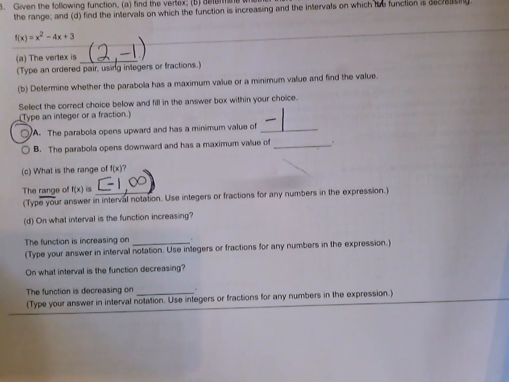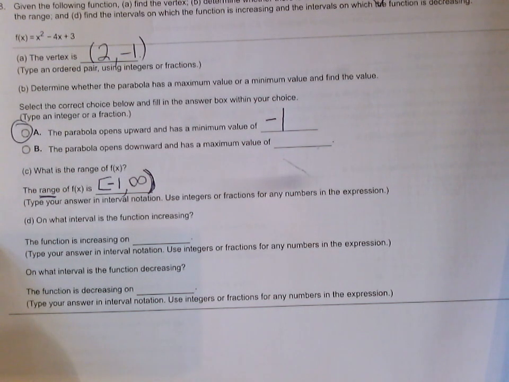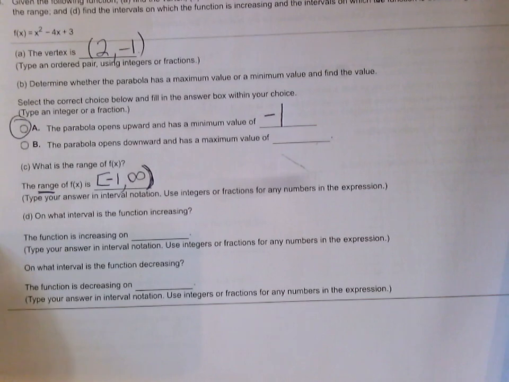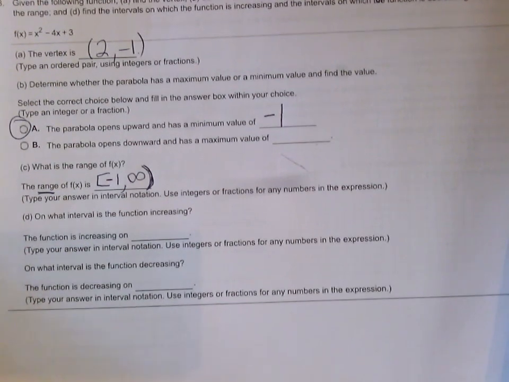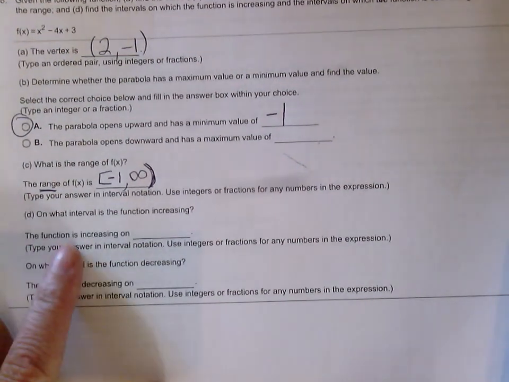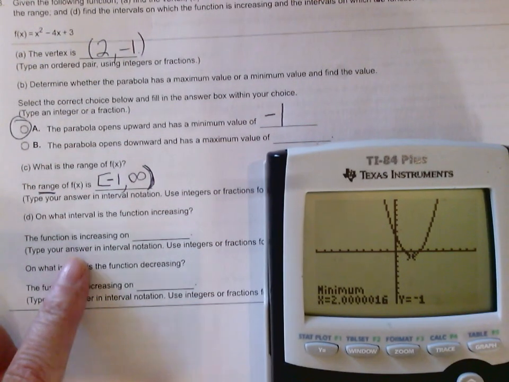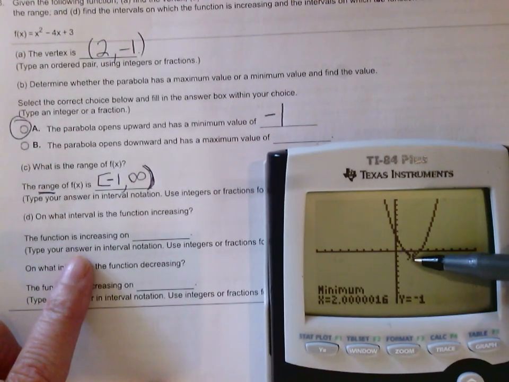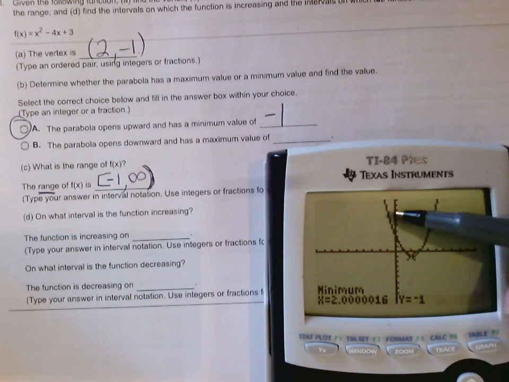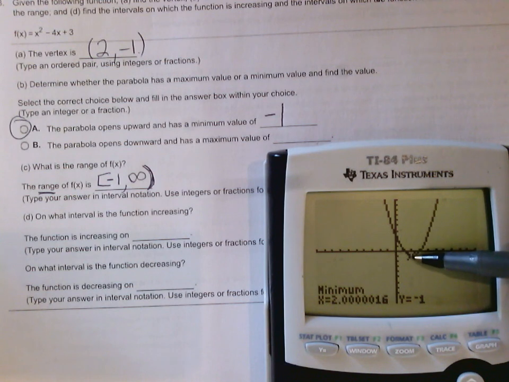Now, when you're talking about increasing and decreasing, this is when you use parentheses and you're just talking about the x values. So when I'm looking at this, it's increasing starting at the vertex, because the vertex is what tells you where it decreases to the vertex and then starts increasing.